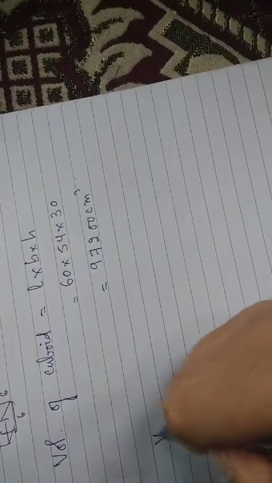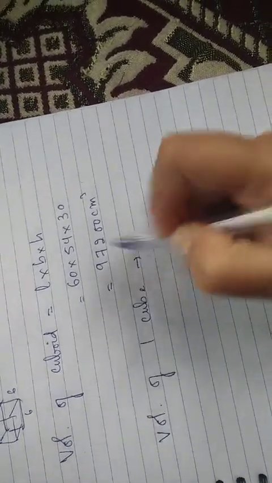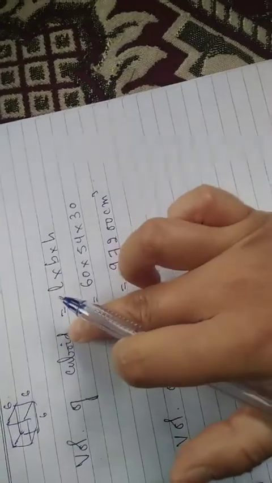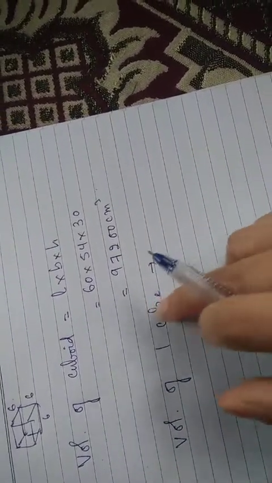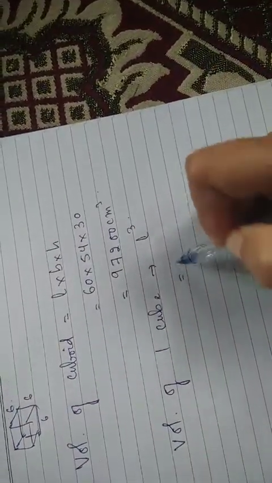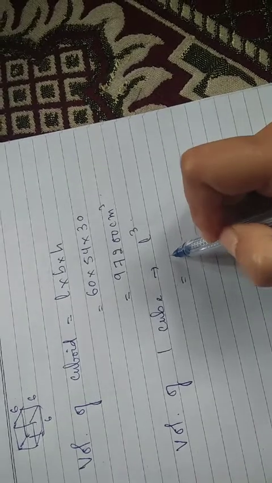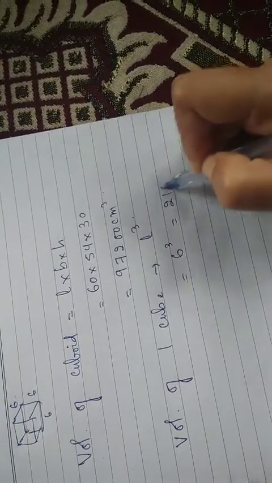After that, we will find the volume of one small cube. You know the volume of the cube is length cube. Here length of the cube is 6 centimeter. So 6 cube is equal to 216 centimeter cube.